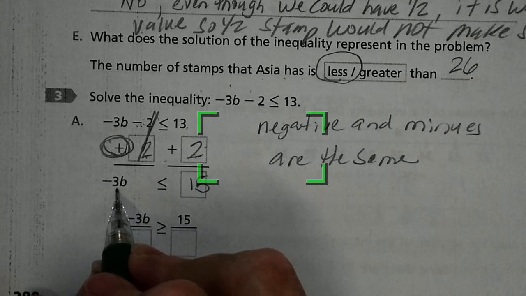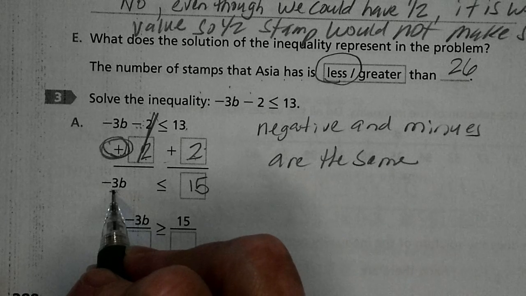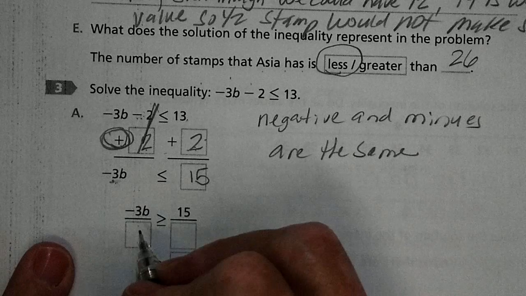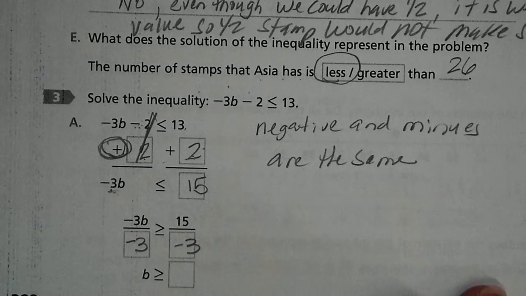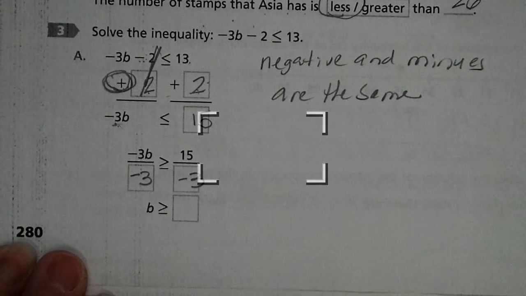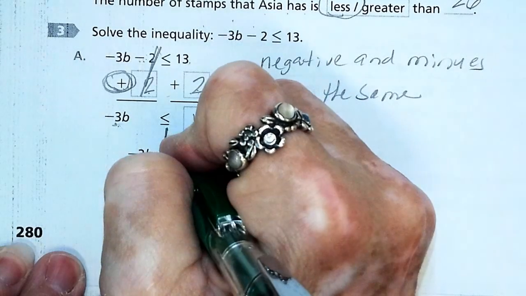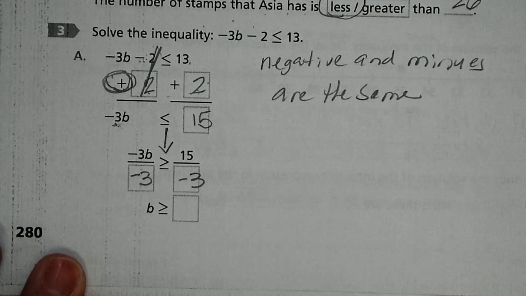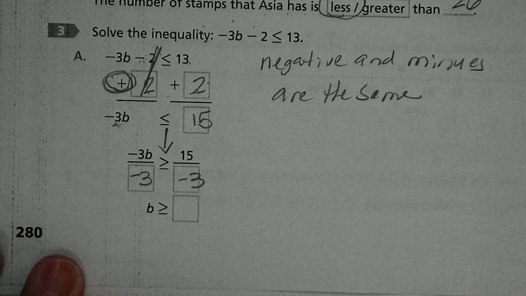So now what do I need to do? It's multiplication, so what's the inverse? Division. Yes, so I need to divide by -3. When we multiply or divide by a negative, what do I need to do? Something with the sign.